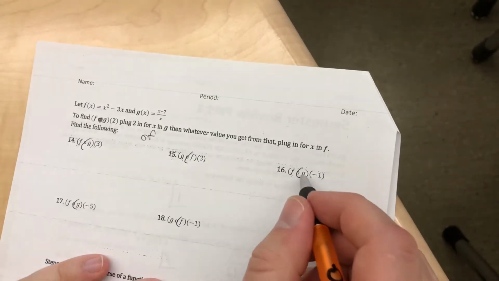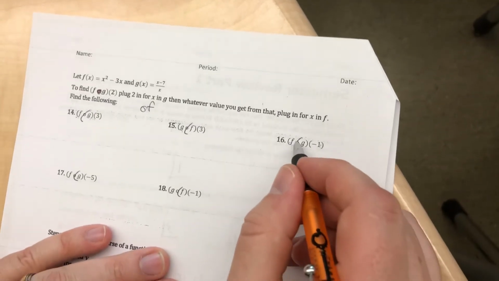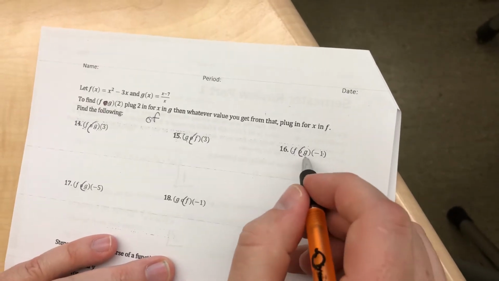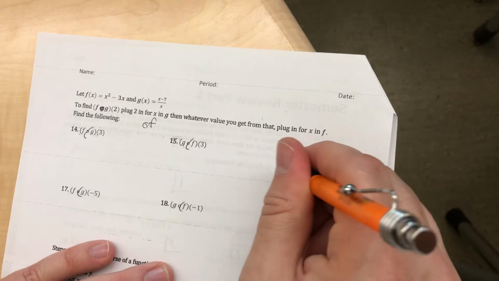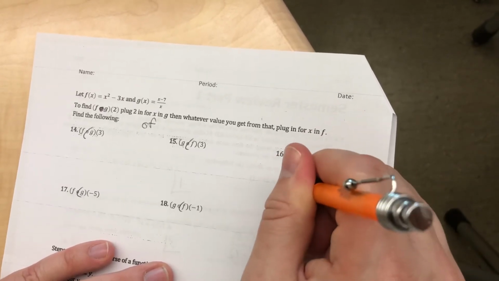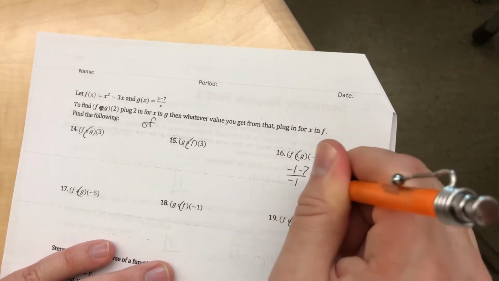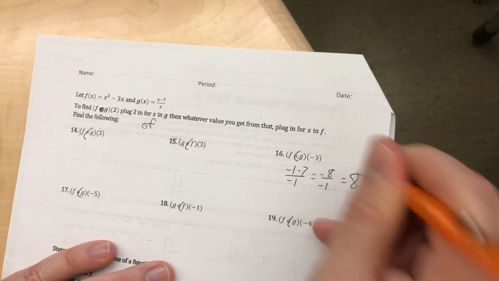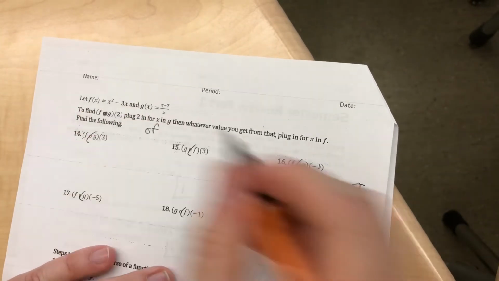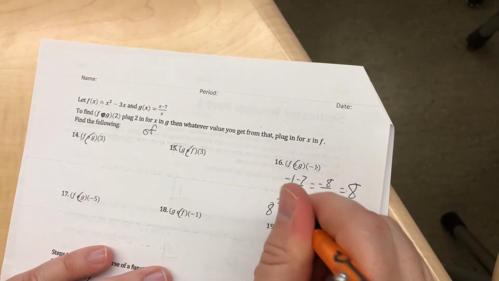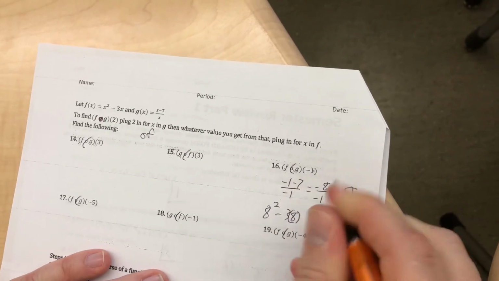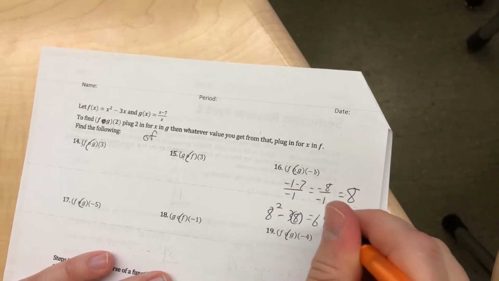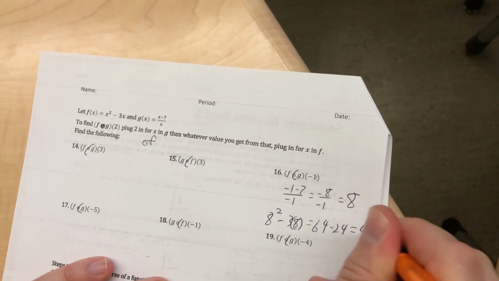So over here where we have g of -1, well, it's f of g of -1. I'm going to do just g of -1. That's -1 minus 7 over a -1. That's -8 over -1, which is just 8. I'm going to take that 8 and put that into f of x. So that's 8 squared minus 3 times 8. That's 64 minus 24, which is 40.